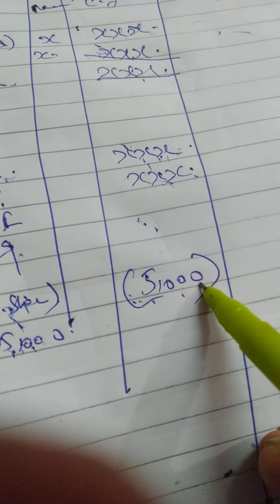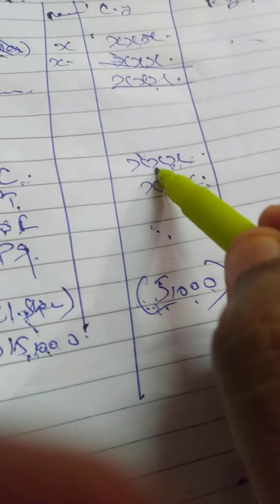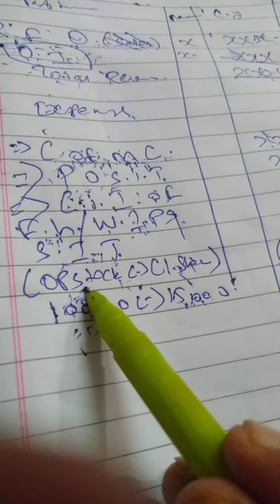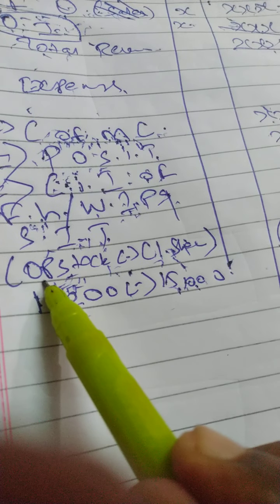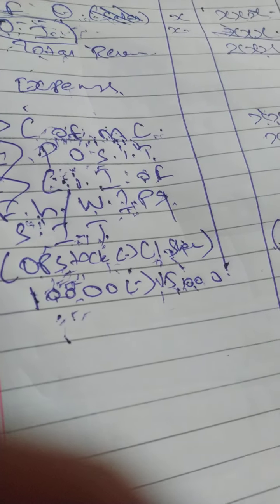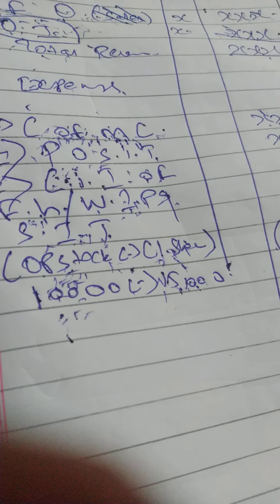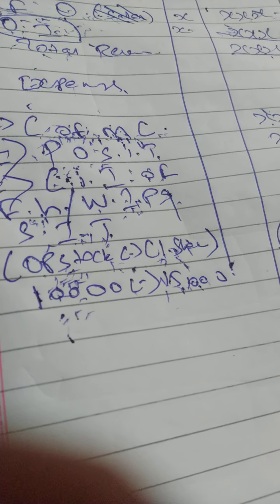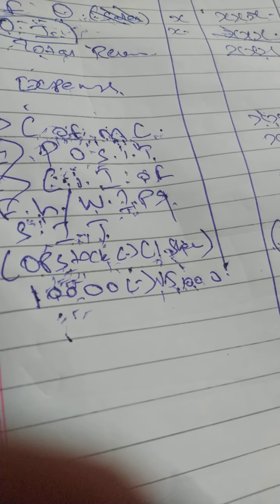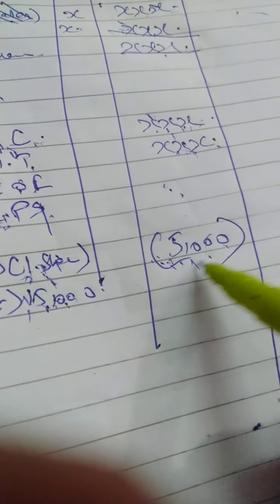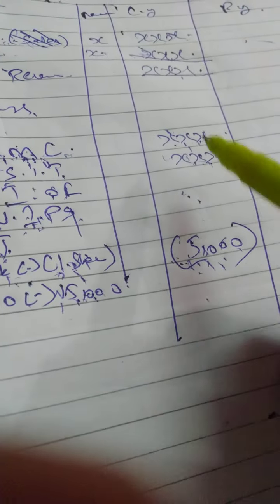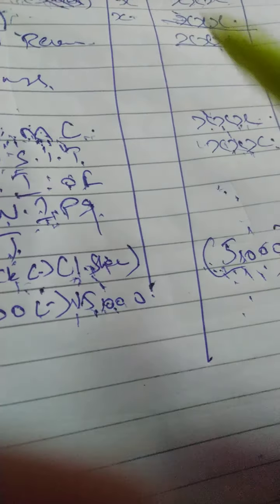So 5,000 extra, I am minusing it from my expenses. Why? Because if my closing stock is more than opening stock, then what will happen? My profit will increase. If my profit will increase, then my expenses will be reduced. Correct? So that is why I am reducing from my expenses. All other things are expenses, but here I am reducing from my expenses. While working out the problem, you will understand.